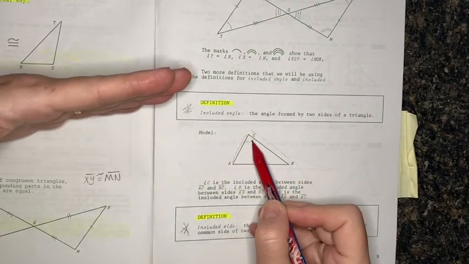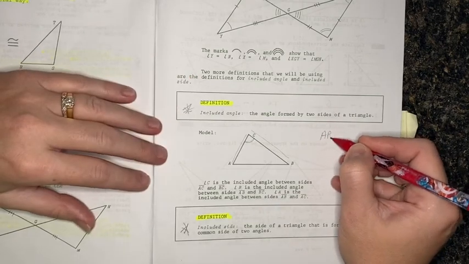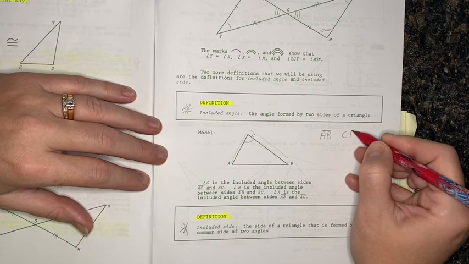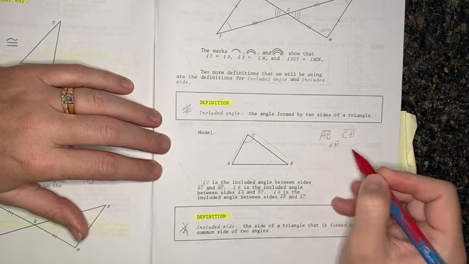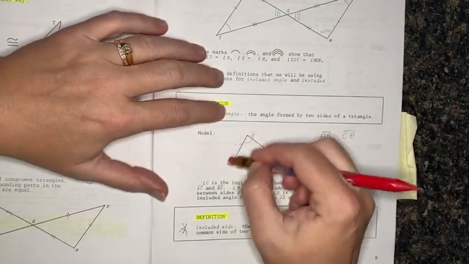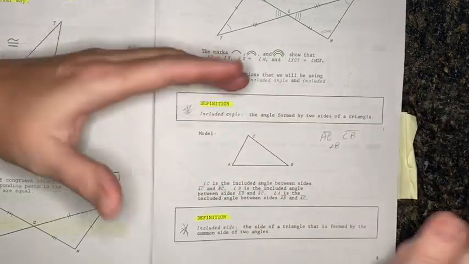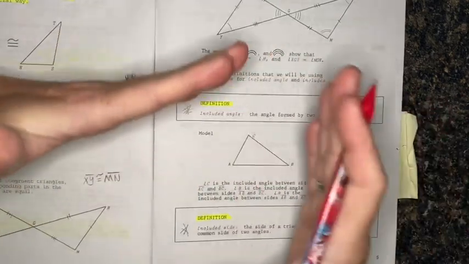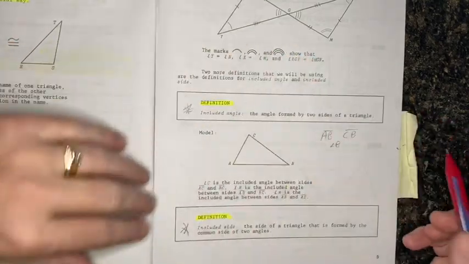If we're talking about side AB and side CB, then the included angle would be angle B, because that's the angle created by those two sides. So the included angle is always the angle created where those two sides come together. It's included in those sides.